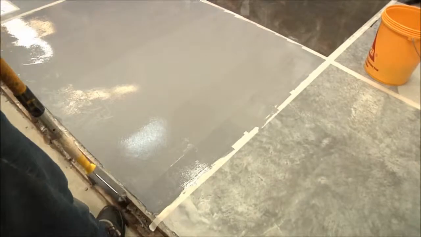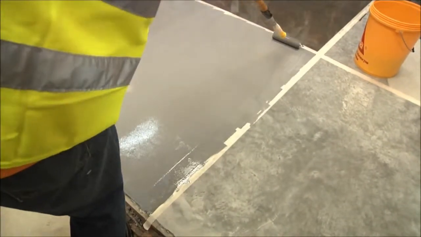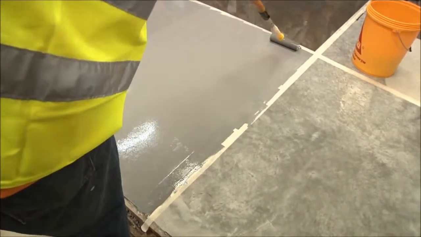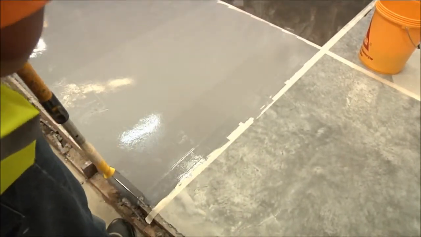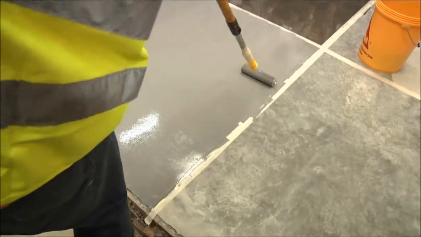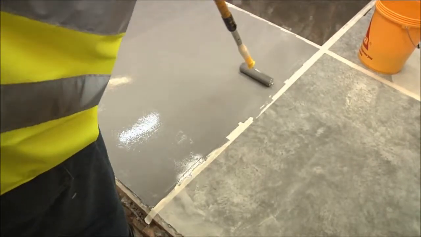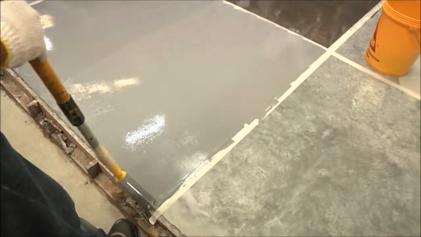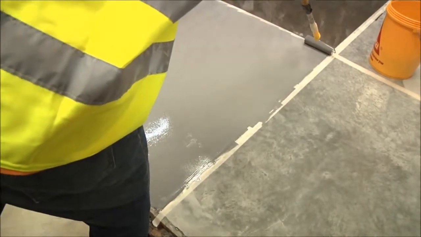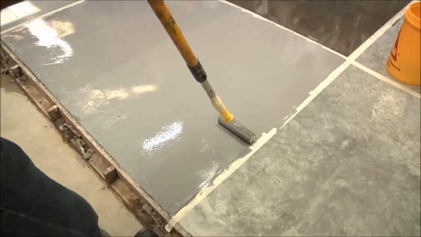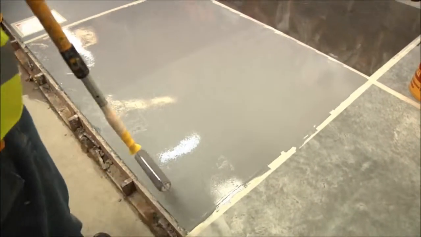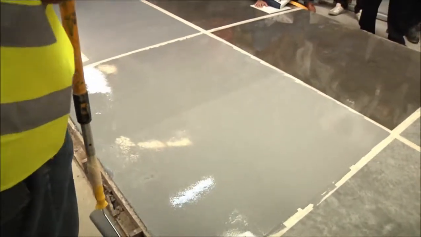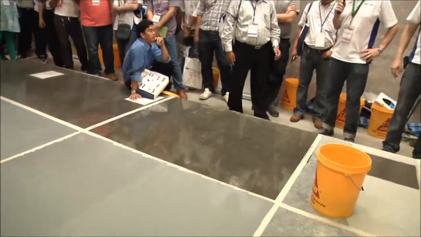Okay, the question was how long is the waiting time before we can use the floor? Actually, if you apply it today, the next day you can walk on it, but it does not mean it will provide the full performance. The heavy duty performance you cannot do with that, but you can walk on it the next day. As I said before, it is fully cured after 3 days. That means after 3 days you have the full performance of the product.